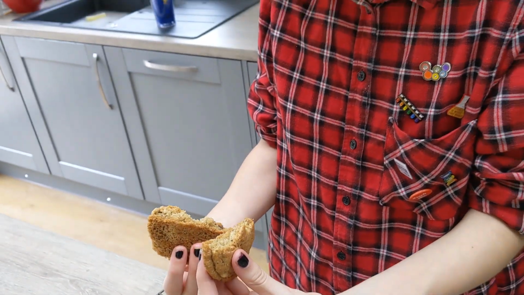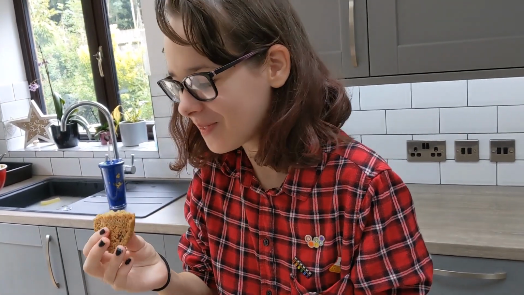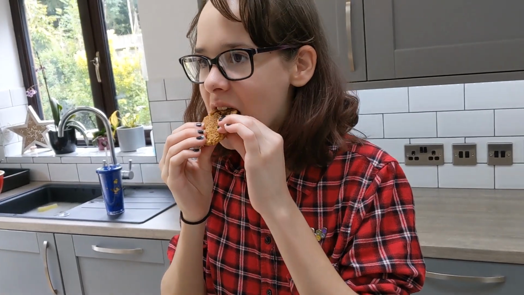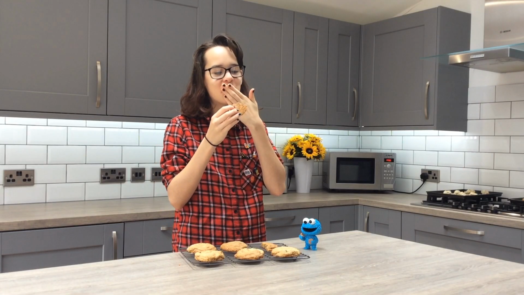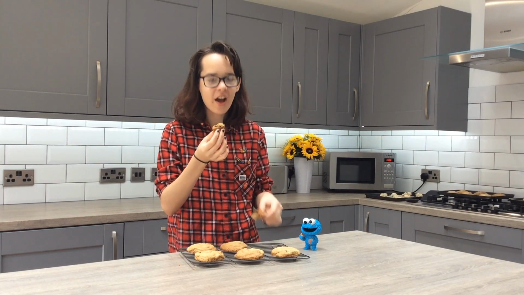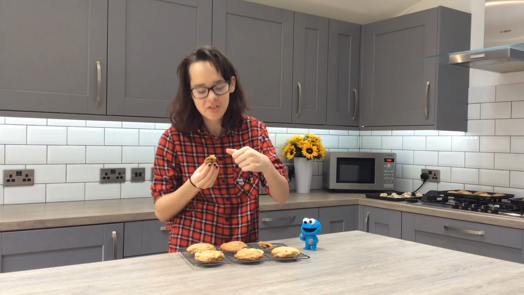Ooh, proper gooey and crispy. It's got the perfect crunch on the outside and soft gooey in it. So when you eat it, you get that initial crunchy punch, then gooey.